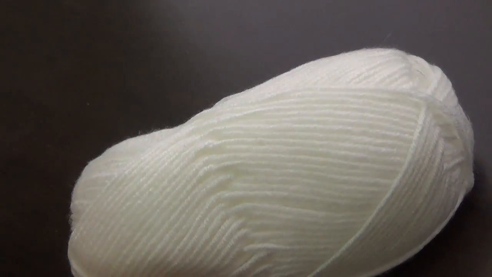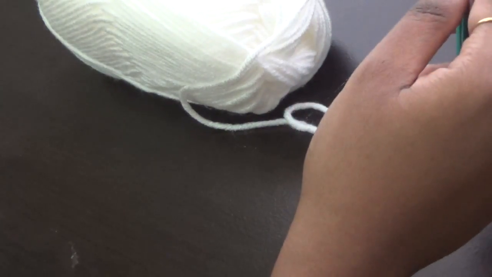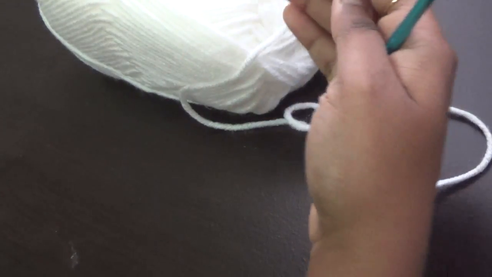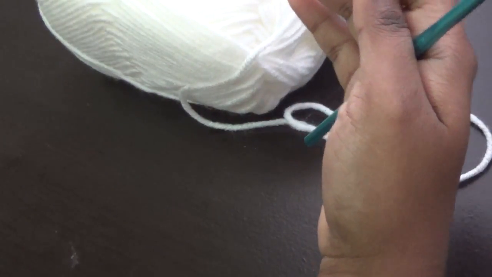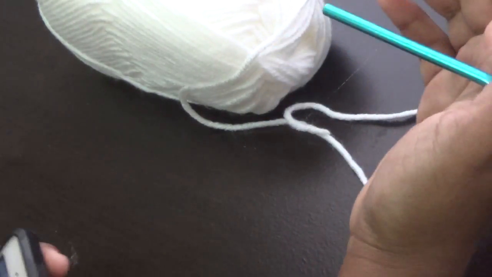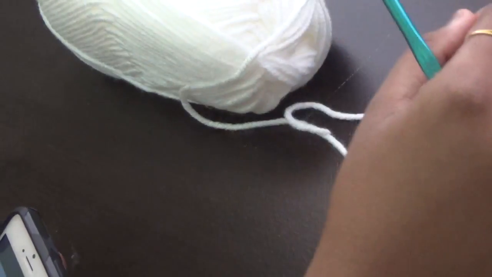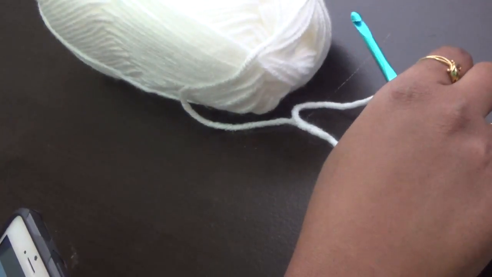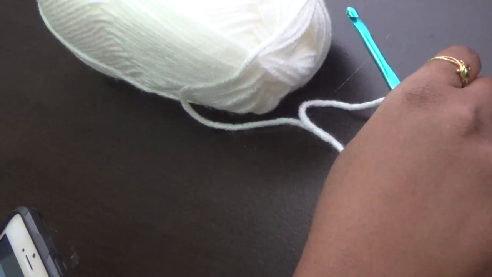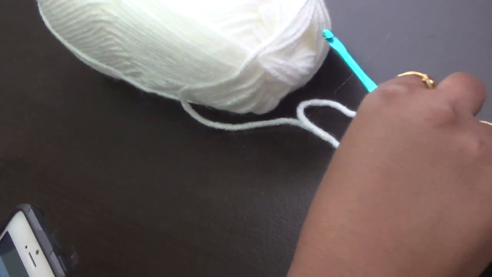Okay, so many of you are asking about the size. Irrespective of the size we are making, I usually say that if you have a dress for that particular size, you can always measure the neckline and then do that many foundation chains. Okay, if that is difficult for you, what you are going to do is chain 50 for 6 months and 50 for 12 months, 58 for 18 and 24 months.